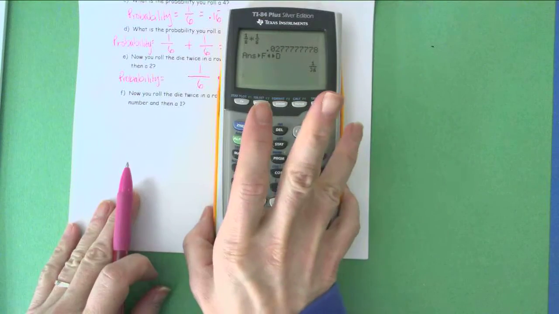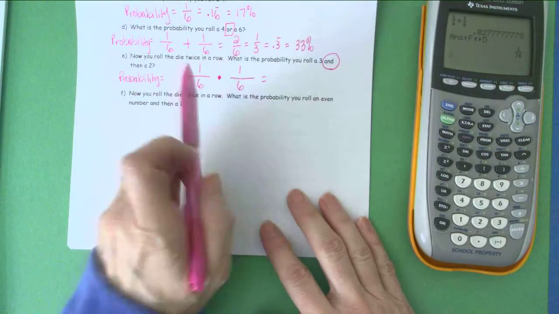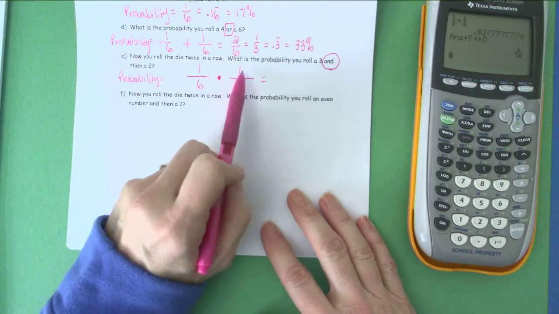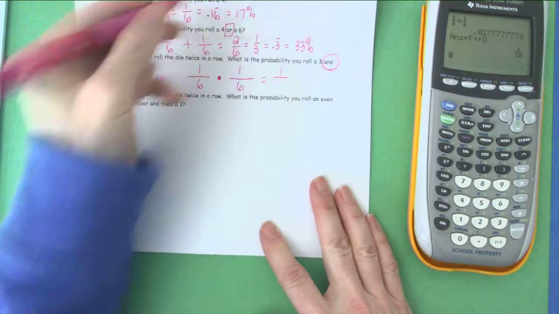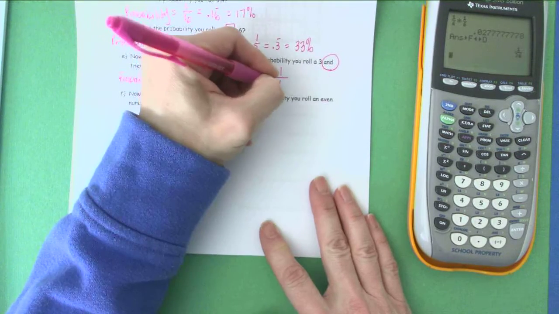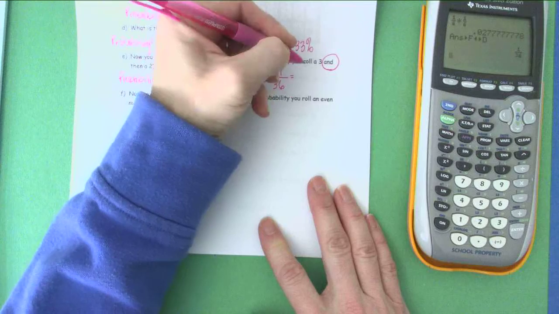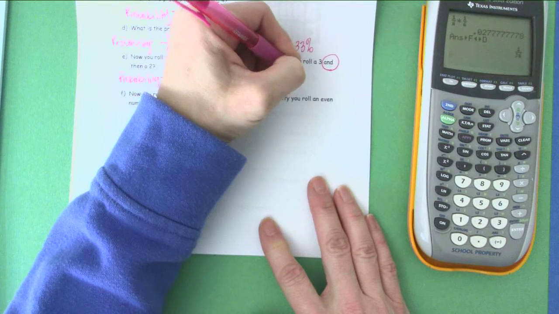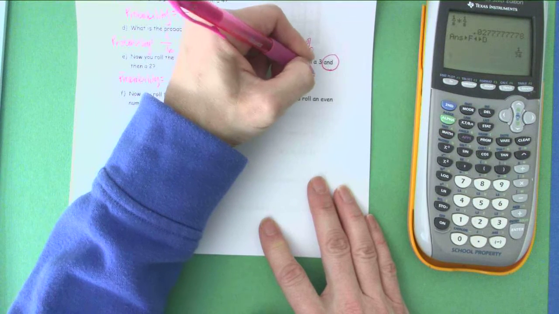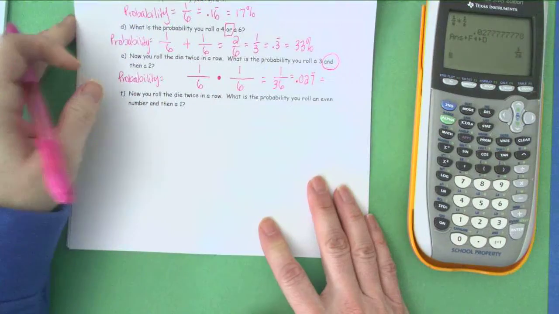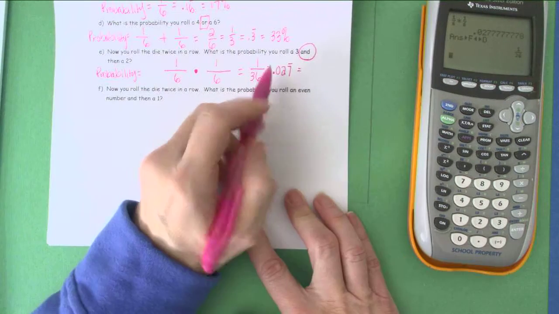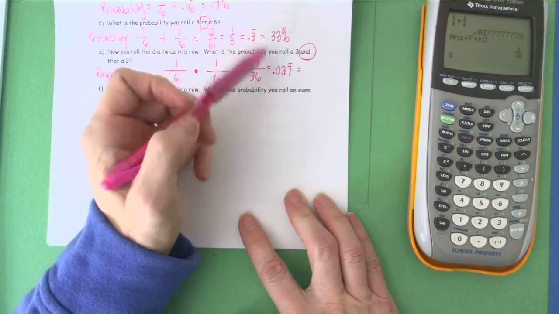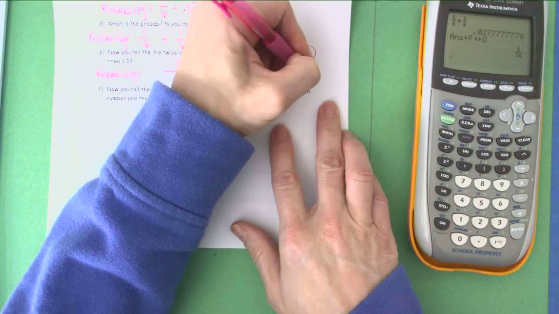That's what I really wanted you to see, because when you multiply fractions, you do top times top. 1 times 1 is 1. 6 times 6 is 36. And that decimal, like I said, is 0.027 repeating, which as a percentage, if I go 2 to the right, would be 2.8% if I'm rounding.